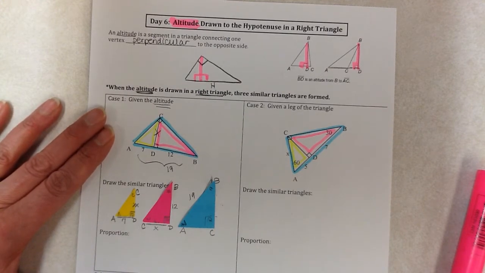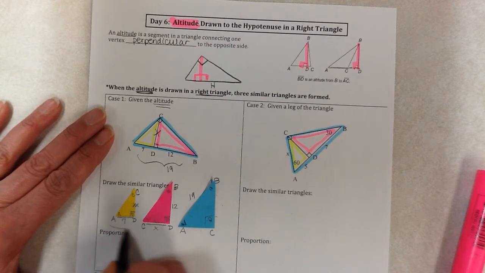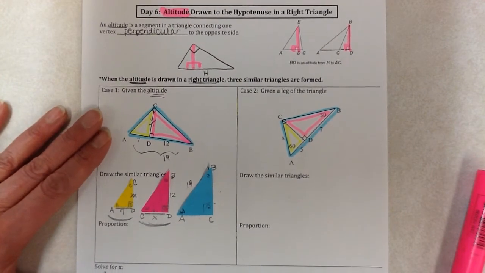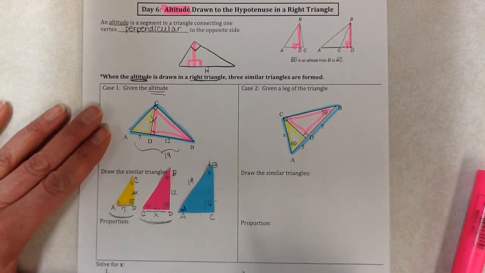So as I'm looking at this, I can see that the two triangles that I want to work with are going to be the yellow one and the pink one, because they're the only two triangles that I know information about two of the sides on, and I'm able to set up a proportion.